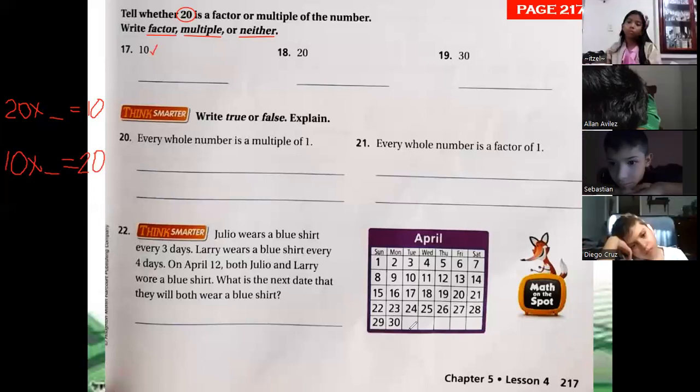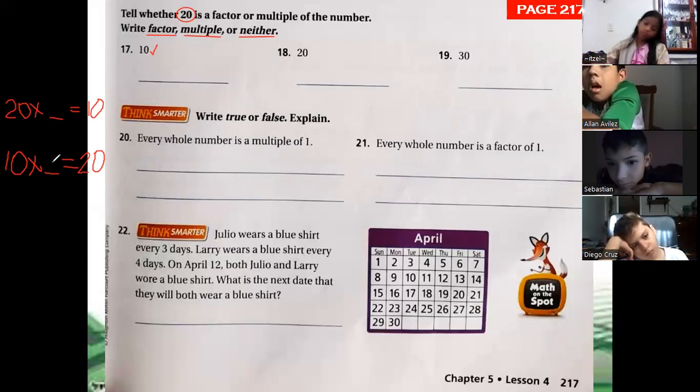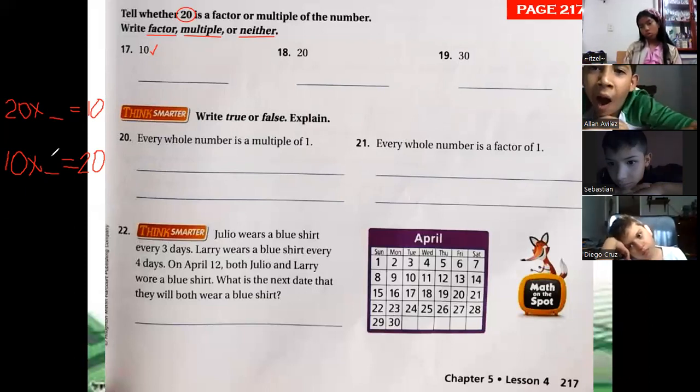Another student? Alan, is that possible? Alan, you're going to help me the whole class because you are sleeping. Alan, multiply 10 by another number. What number is missing here, Alan? 10 times 10 equals 100, and I am looking for 20.